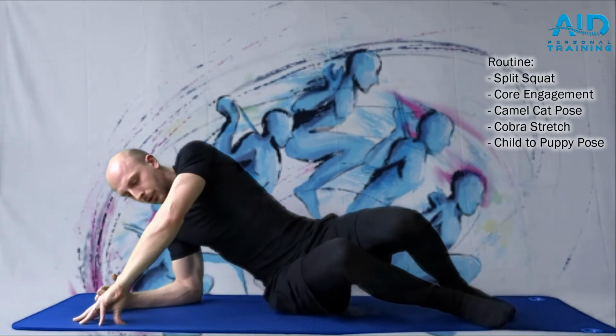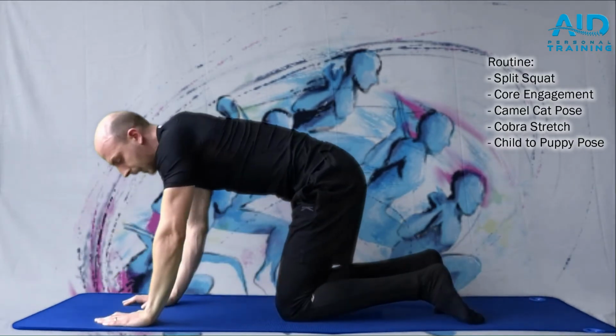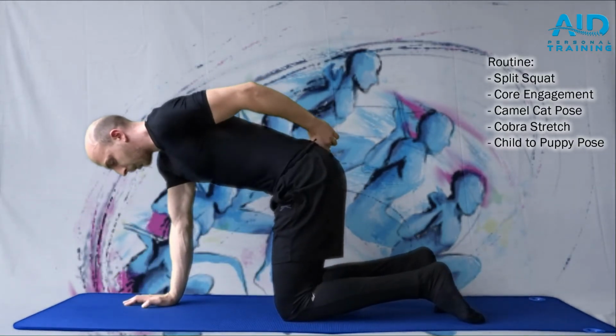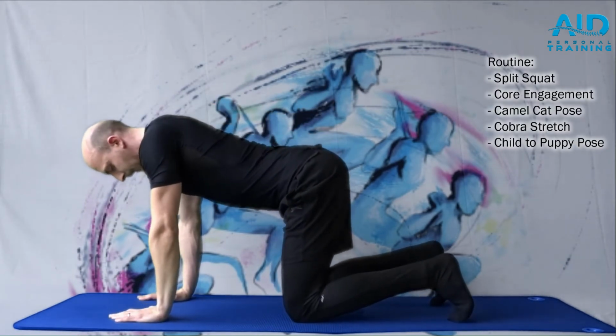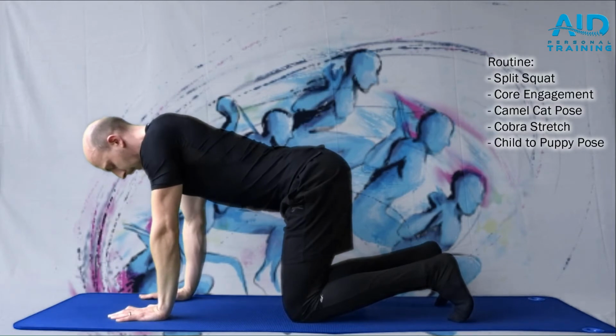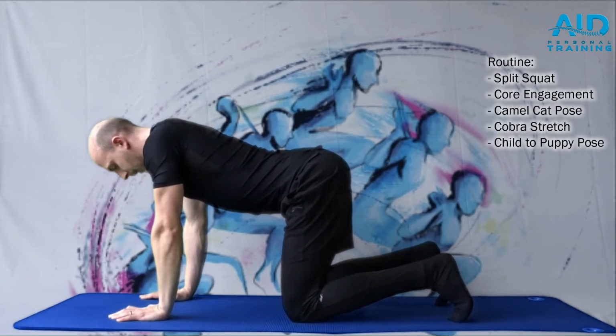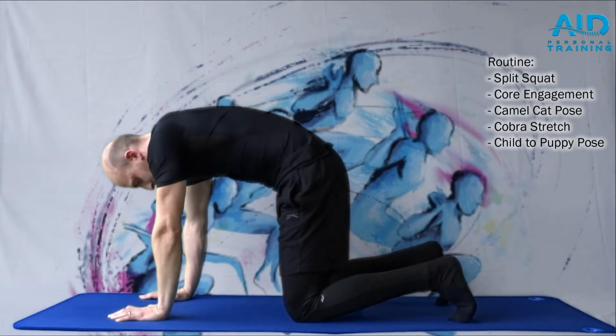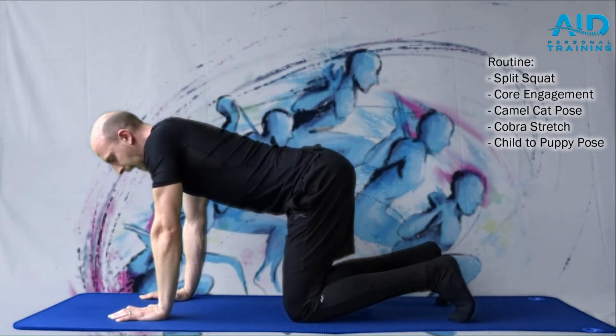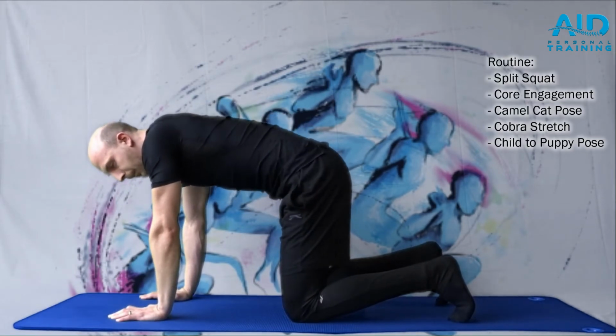We're going to start stretching and mobilizing the back. First we go on all fours, so we have this cat-camel pose. Tummy towards the ground, make a big arch in the back, try to go up. You should feel tension, but not sharp pain.